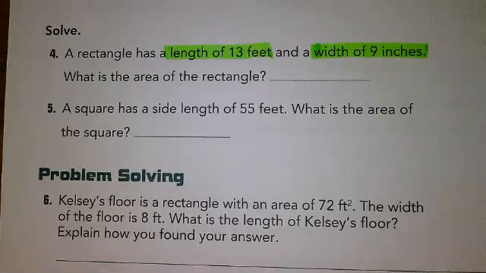How do we find area, Vincent? What's our area formula? What do you think we should do with those two numbers? Vincent, what's our area formula? A equals what? Look in your paper. Look at the front of your paper, or in your notes that you hopefully took. A equals what?